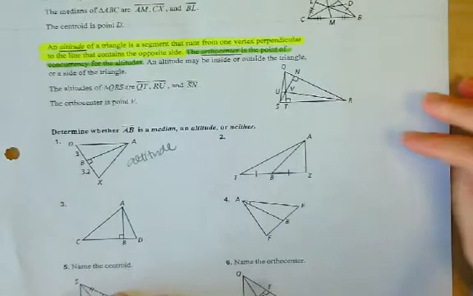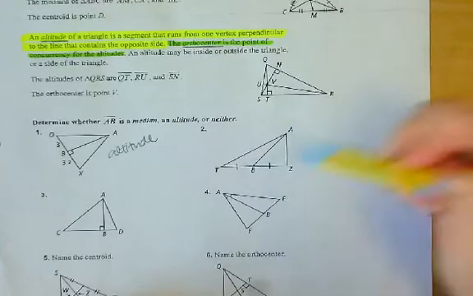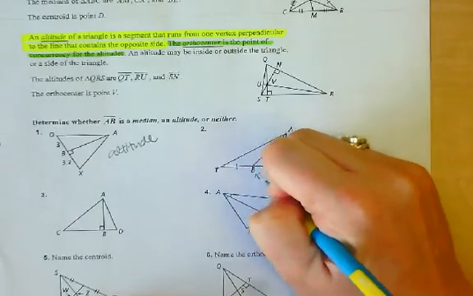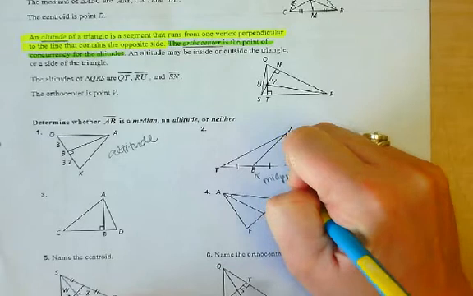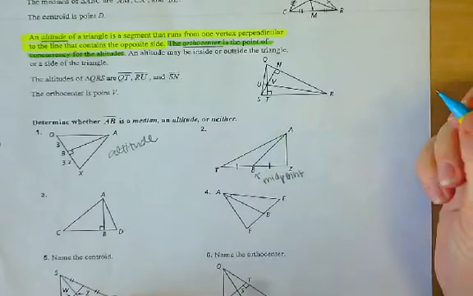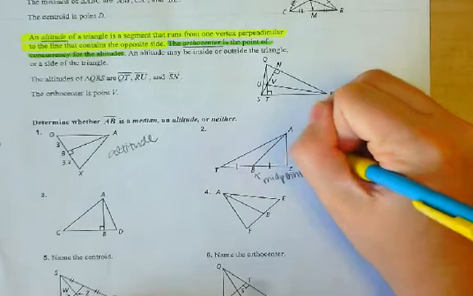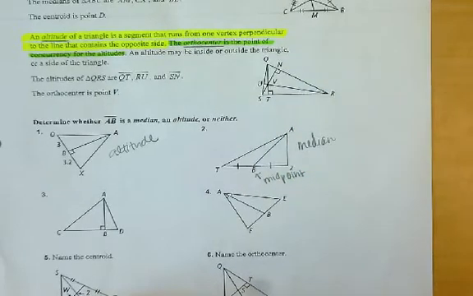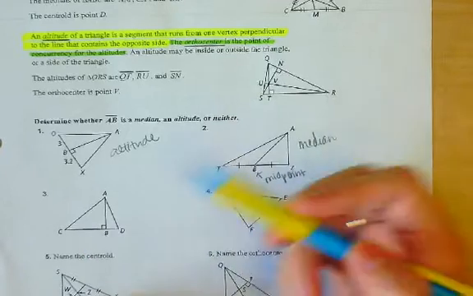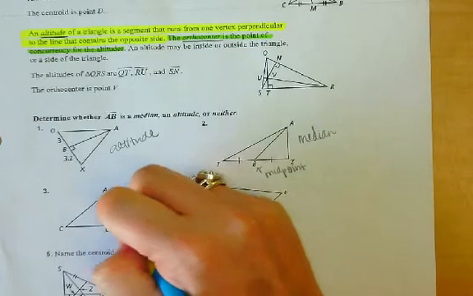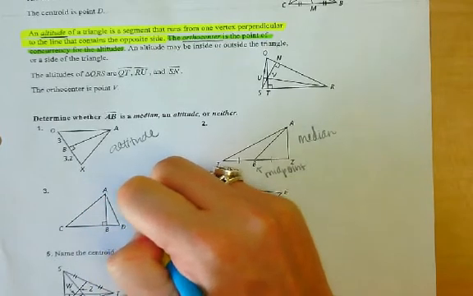Problem number 2. I have my tick marks to indicate that these two line segments are equal. So that makes B my midpoint of the line segment. This is coming from a vertex. So therefore, my line segment is a median. Picture number 3. It goes from the vertex to the opposite side, forms a right angle. So therefore, that is going to be another altitude.